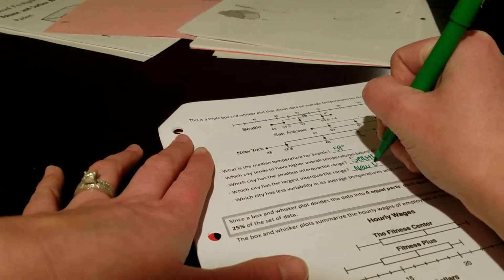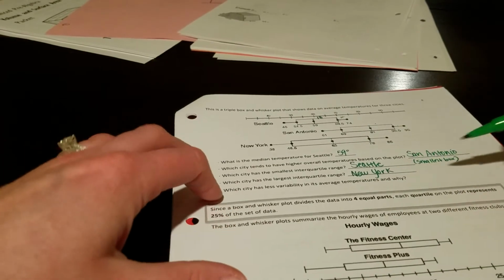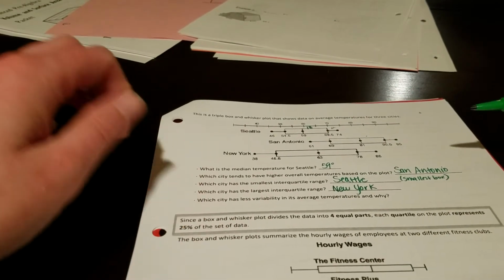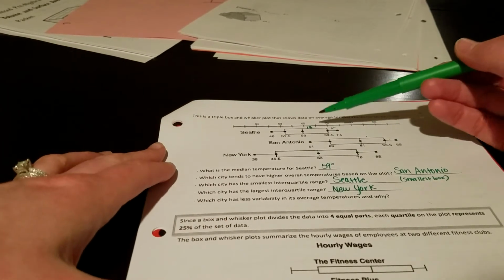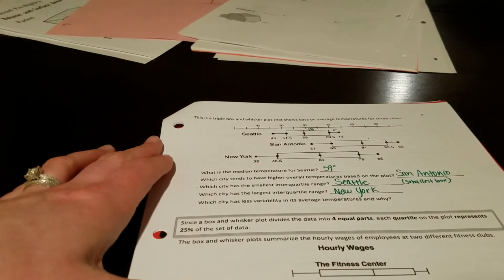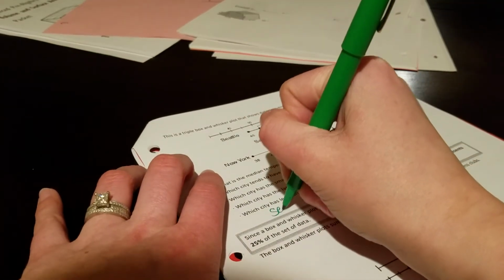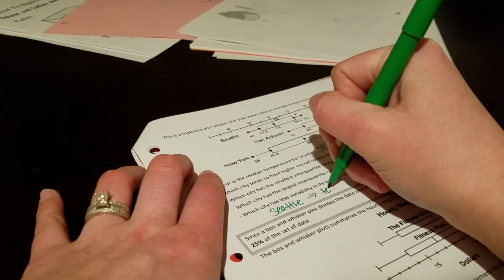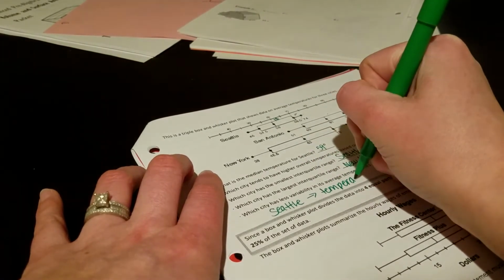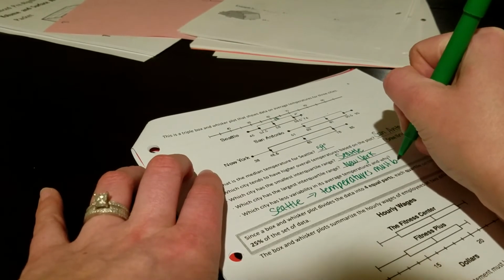Which city has less variability in its average temperatures and why? So less variability would mean that the box is actually smaller. So, or the whole graph is actually smaller, my apologies. That would actually be Seattle. And that basically tells us that the temperatures must be fairly consistent.